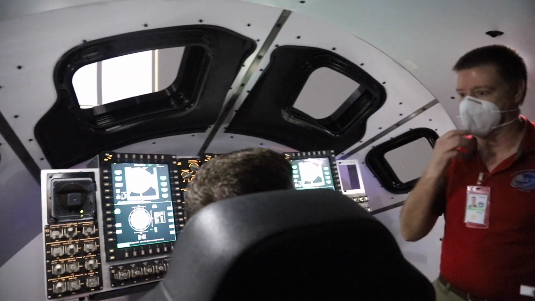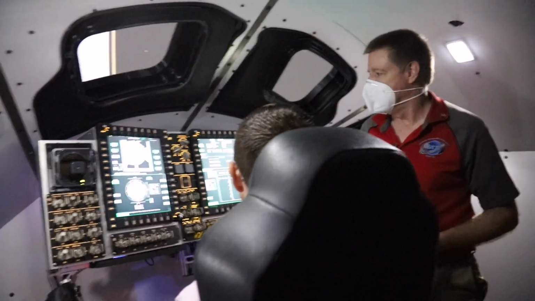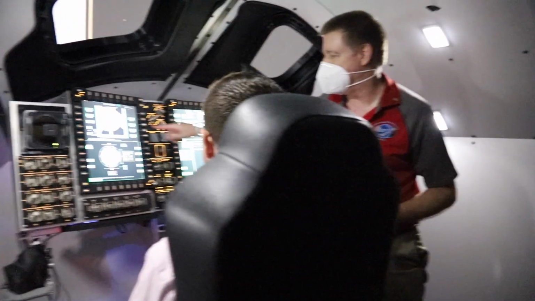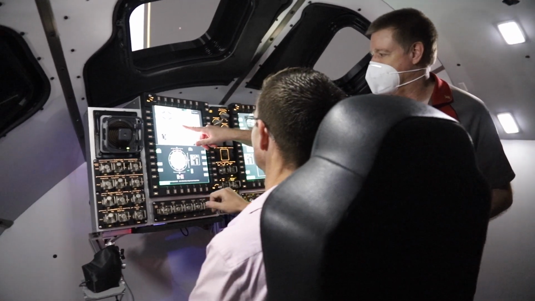You don't have enough information out the windows here to be able to actually complete a docking. Right. So you really depend on that hatch window. What I'll have you do first is hit the button next to zoom, and then you're going to find this green crosshair.